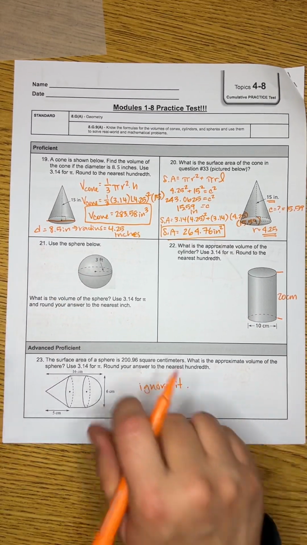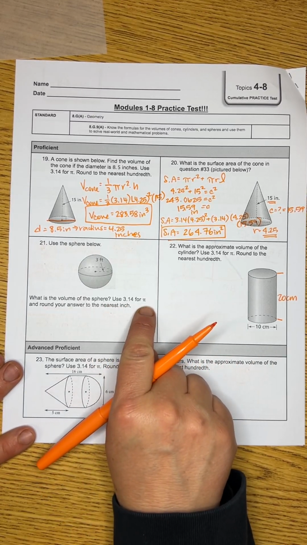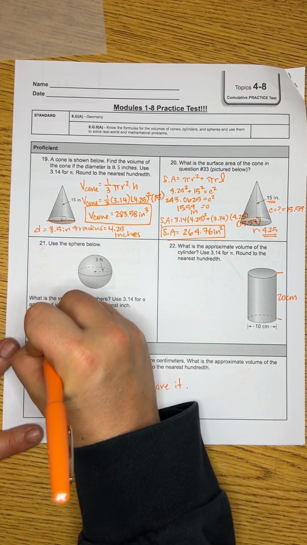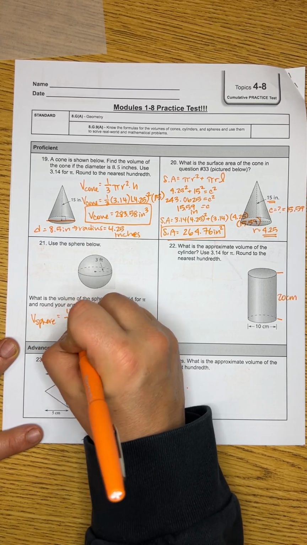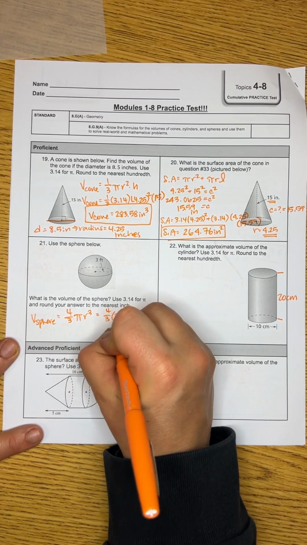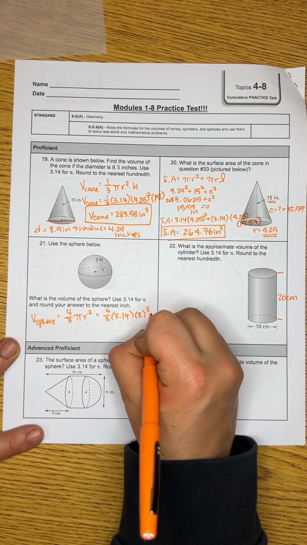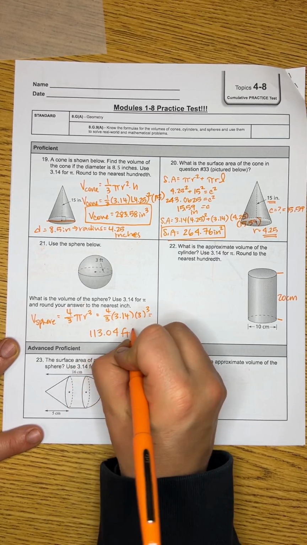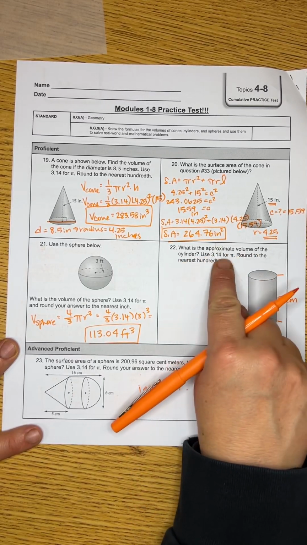Woohoo. Next one, sphere. Use the sphere below. What is the volume of a sphere? Use 3.14 for pi and round your answer to the nearest inch. Volume of a sphere equation is 4/3 pi r cubed. So 4/3 times 3.14. This time we're given our radius of 3 cubed. And when we do all that, we get 113.04 feet cubed. Done.